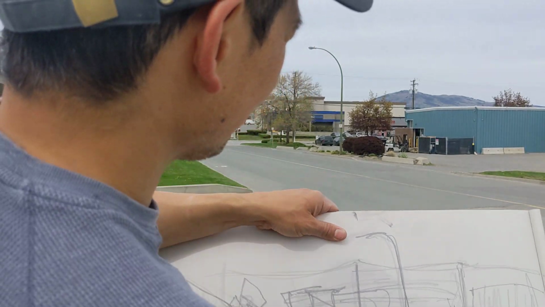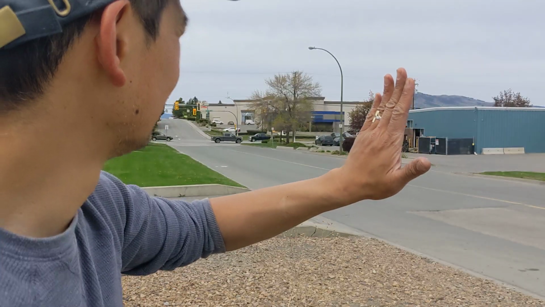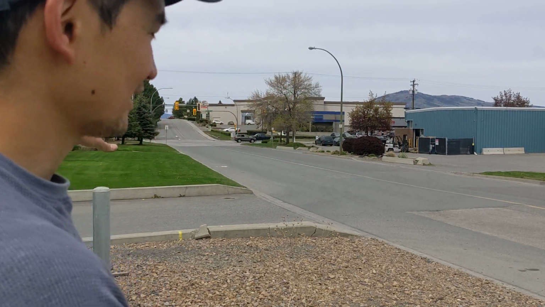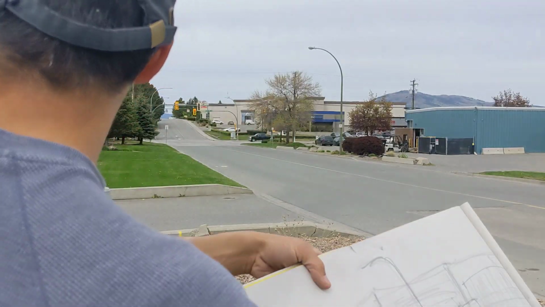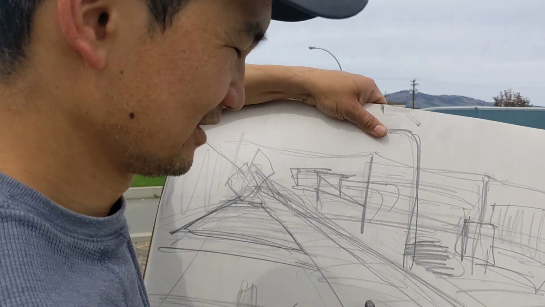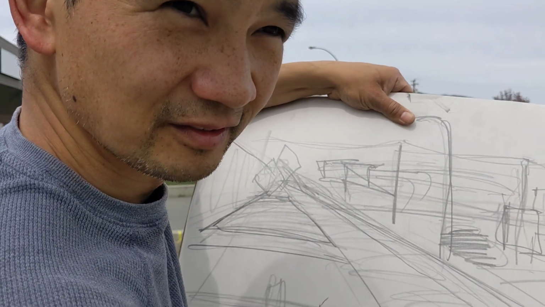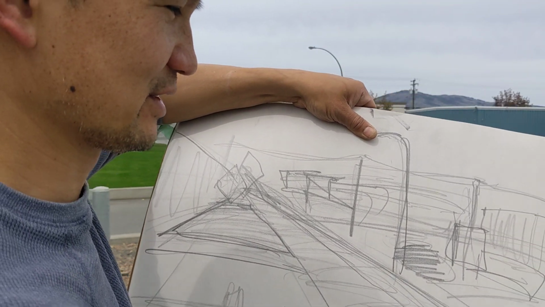When I'm shading and trying to lay down surfaces, like the surface of the ground is a plane, right? And the siding on that building is another plane. And that lawn is a plane. These are surfaces. I lay down lines that try to describe the flatness of that surface.